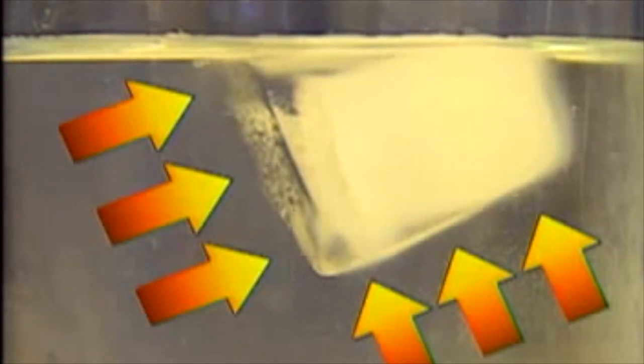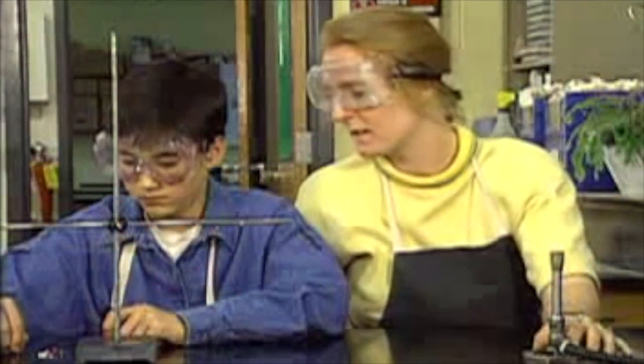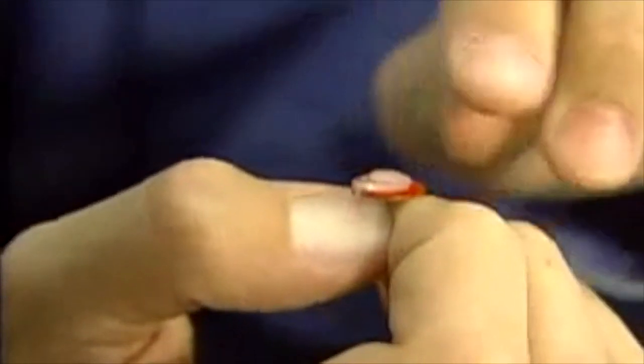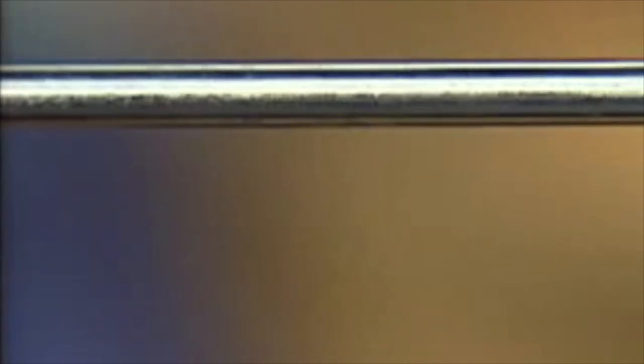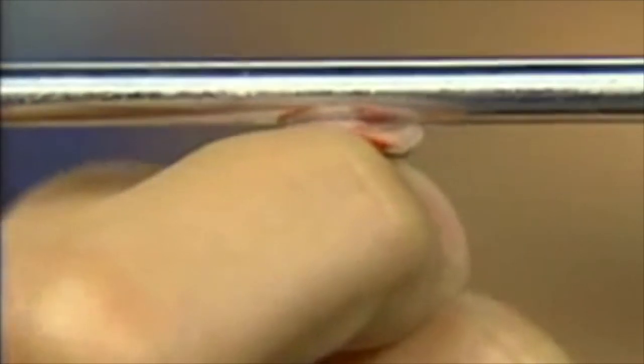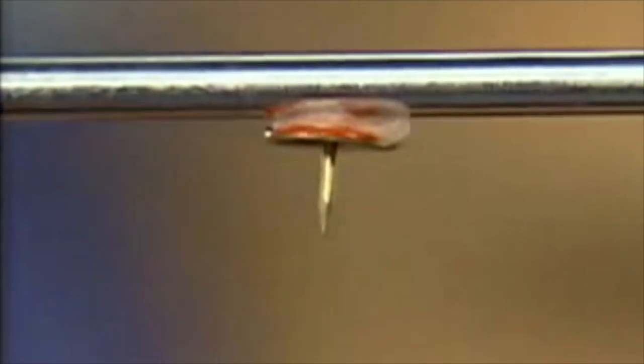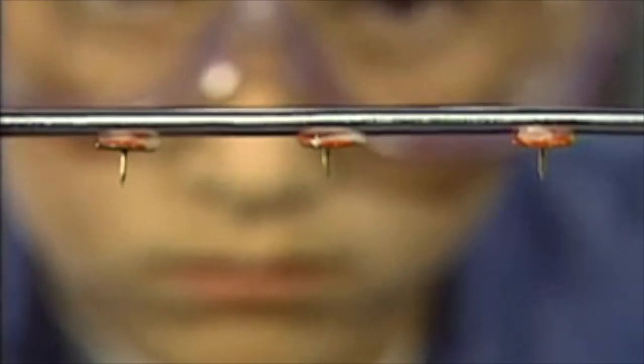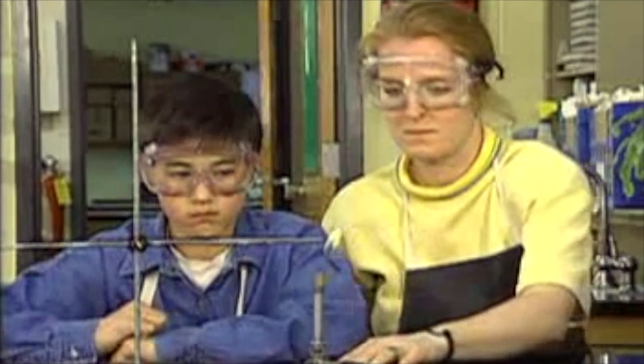There are different ways that this happens. An experiment shows one way that heat is transferred from one place to another. Here, a student puts some wax on the heads of 3 tacks. He then sticks the tacks so that they are spaced evenly apart along a steel rod. A Bunsen burner then heats the end of the rod.